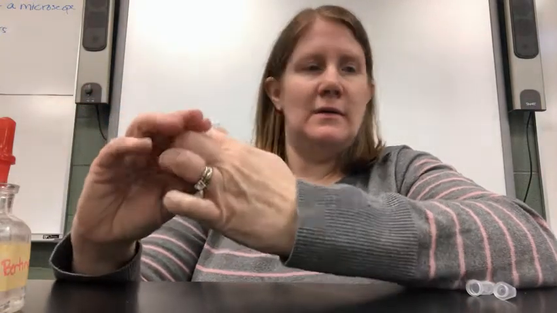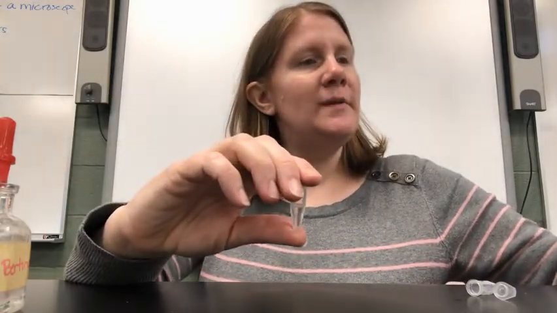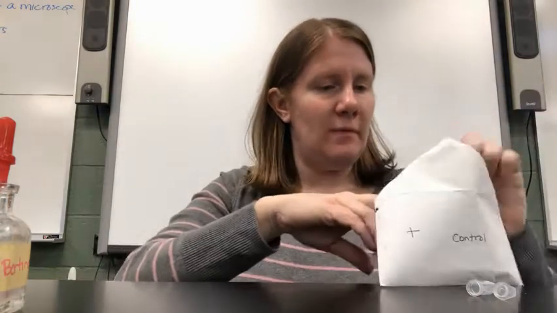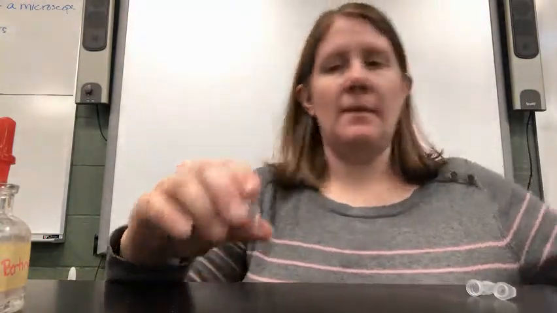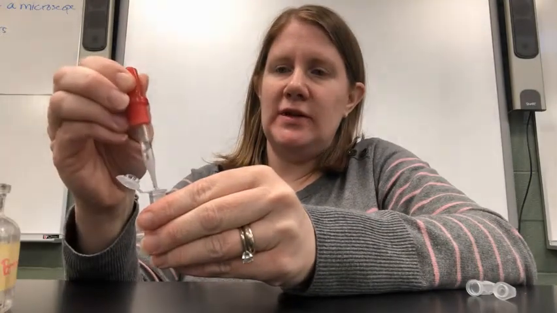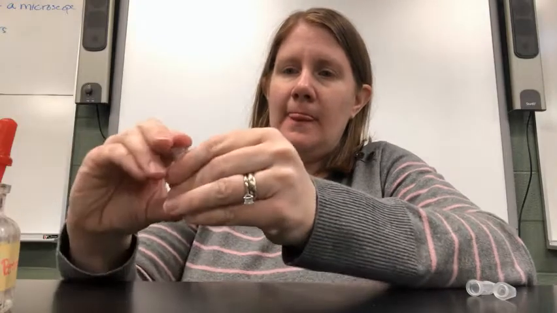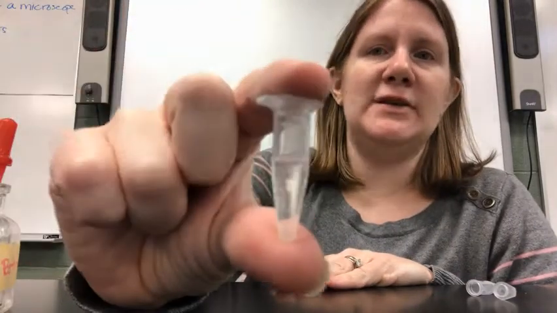Close both vials. I'm going to invert my tube. Now I'll open it up, put some testing solution in, invert it again, and there you can see the results for suspect 1.